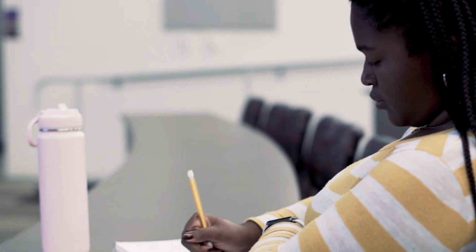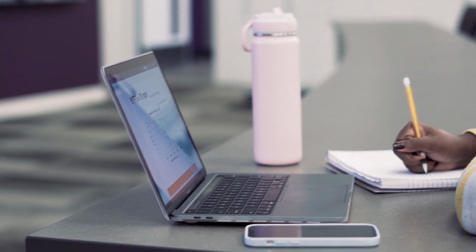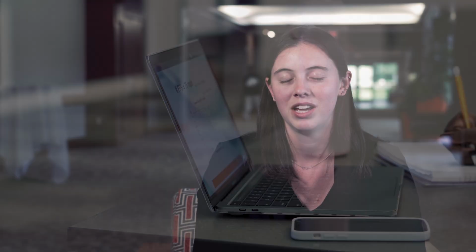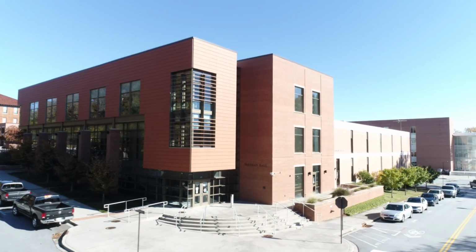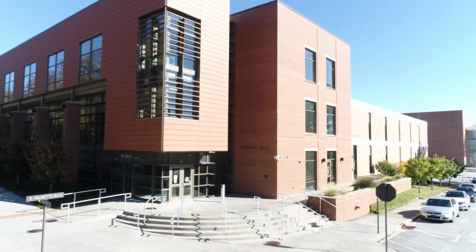Another cool thing about the Clemson IE program is we have a special technical class called Six Sigma. This is a huge buzzword in the manufacturing community. It's something you really have to know the methodology of once you get into your career.